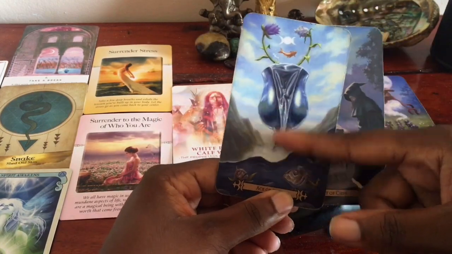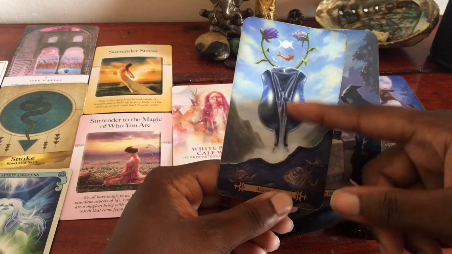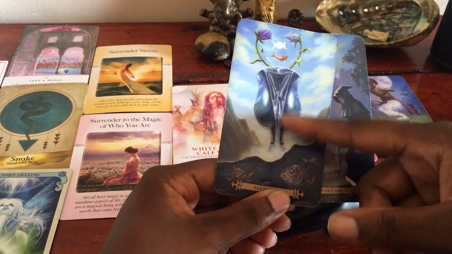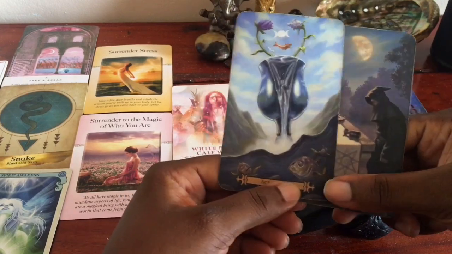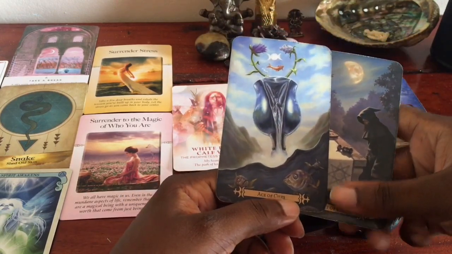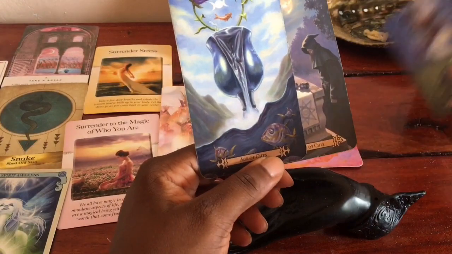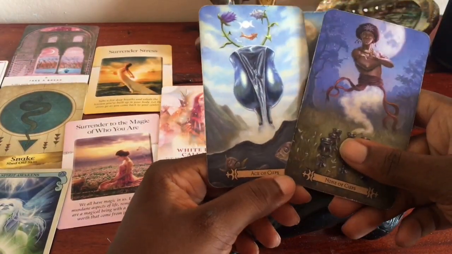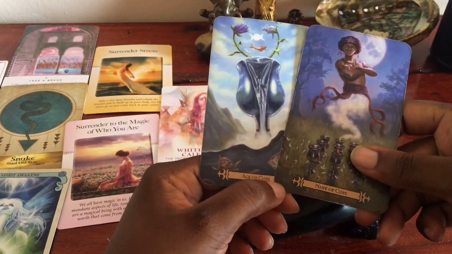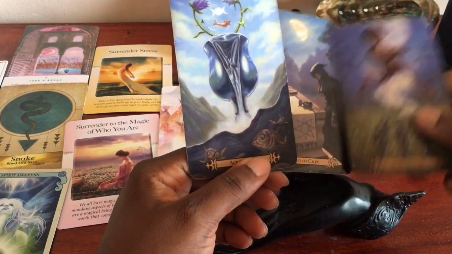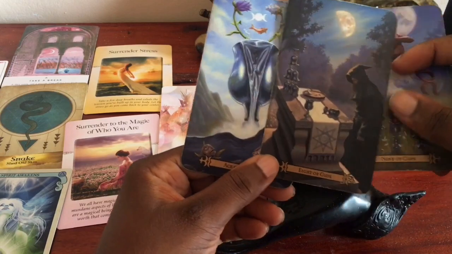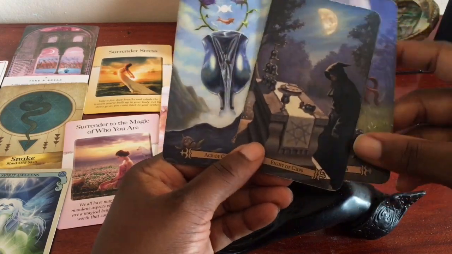Because look at this. This is an offering. This is a cup. So this is an offering of love. This is an offering of joy and bliss. And it's coming straight from the heavens. Okay? And so maybe some of you have been asking the universe to fill your love cup, to fill your passion cup. And the universe was like, but first you must let go maybe a belief that you're not lovable.